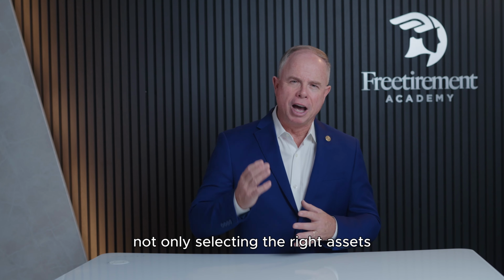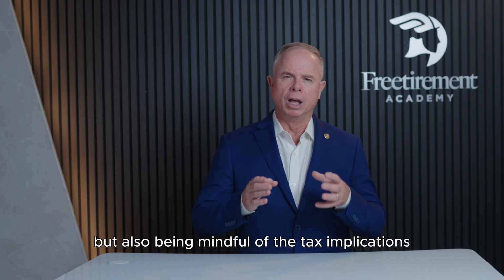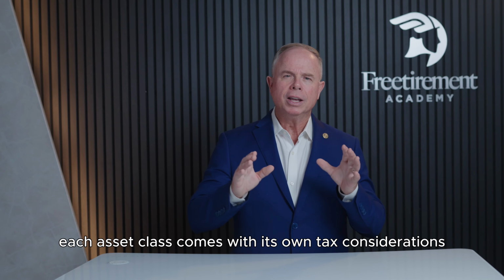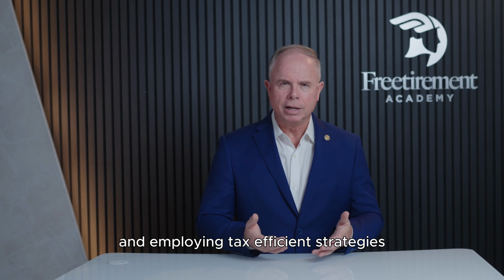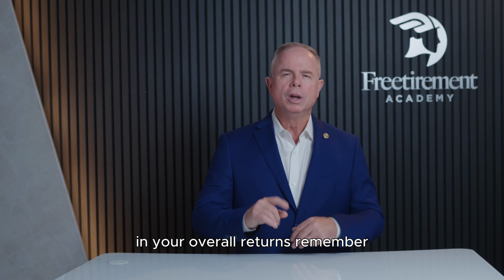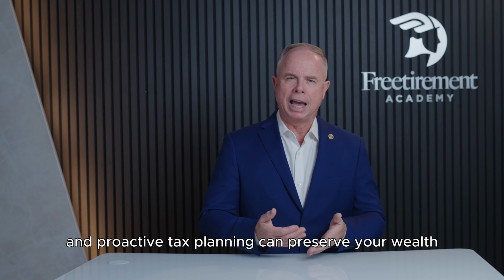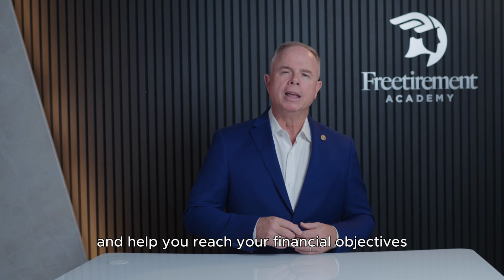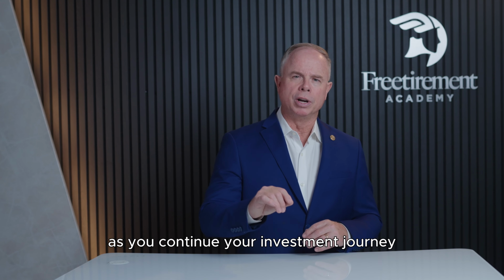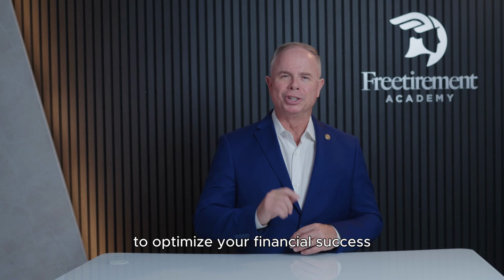Investing wisely involves not only selecting the right assets and diversifying your portfolio, but also being mindful of the tax implications. Each asset class comes with its own tax considerations, and employing tax-efficient strategies can make a substantial difference in your overall returns. Remember, taxes are a crucial part of the investment landscape, and proactive tax planning can preserve your wealth and help you reach your financial objectives. As you continue your investment journey, keep learning about tax-efficient investing to optimize your financial success.